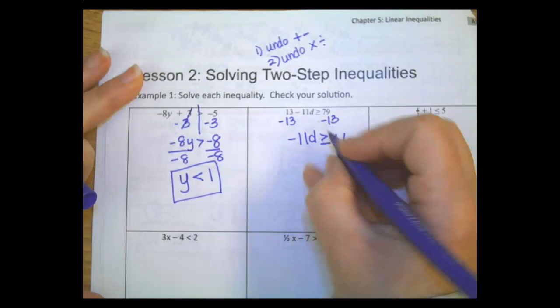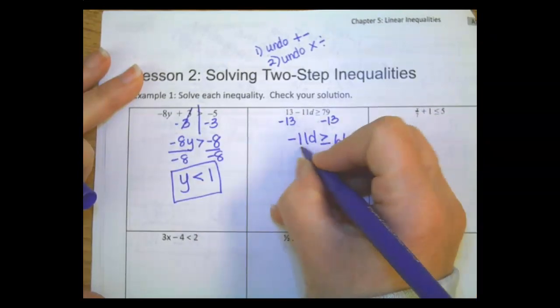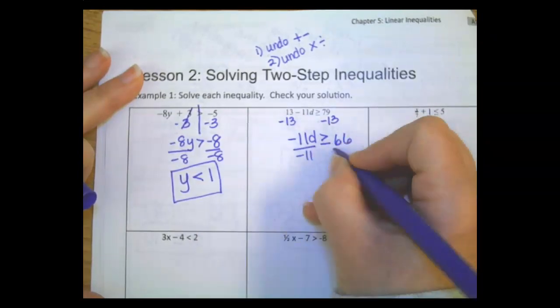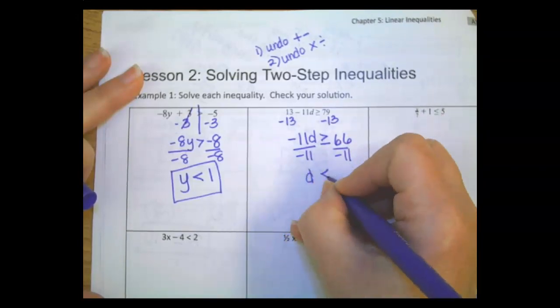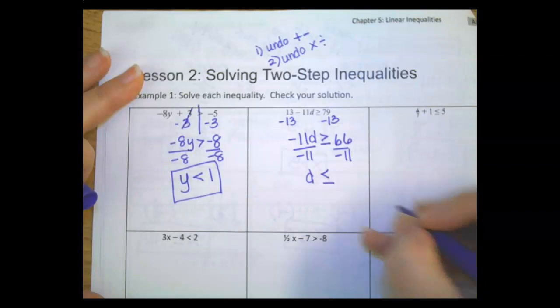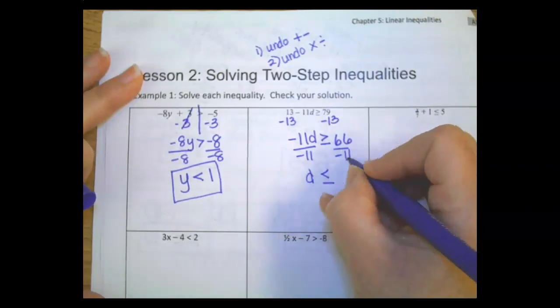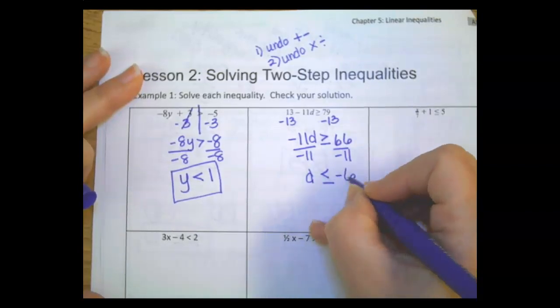Okay? To solve for D, I need to divide by a negative 11. And since I'm dividing by a negative, I need to reverse this inequality sign. And 66 divided by a negative 11 is a negative 6.